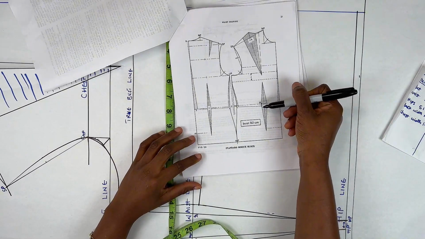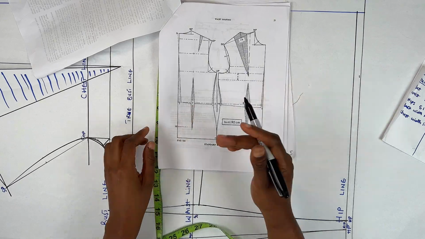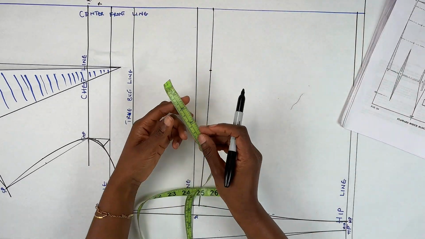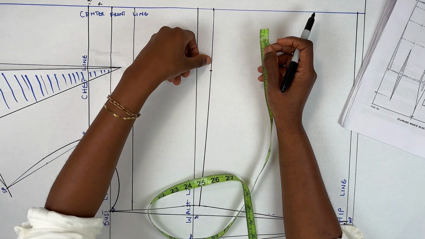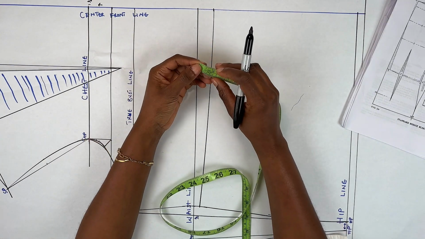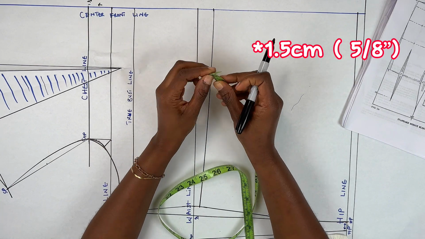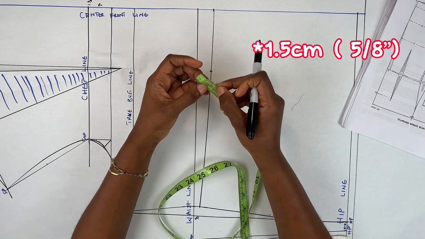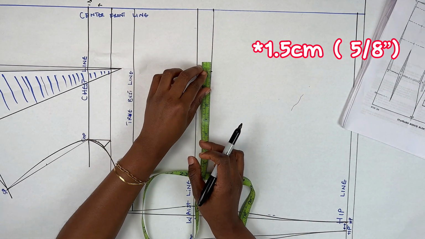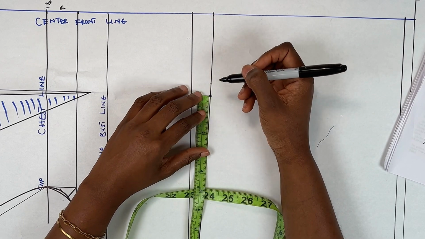The front dart is 3 cm in width, and then the back dart is 2 cm in width. So for a 3 cm dart, we're going to measure 1.5 cm on each side of the center line. So 1.5 cm is right here. This is where 1.5 cm is, so I'll just be using that point in inches. So I'm going to mark that here.